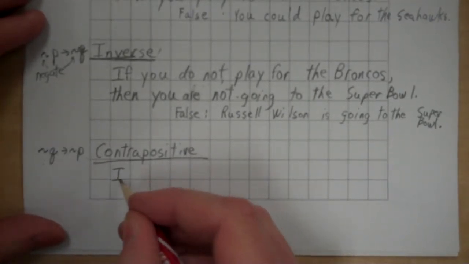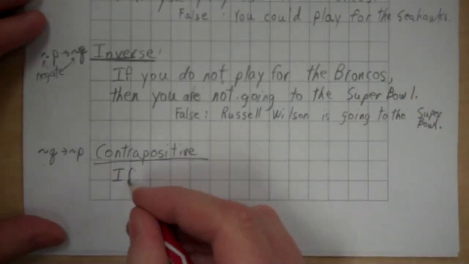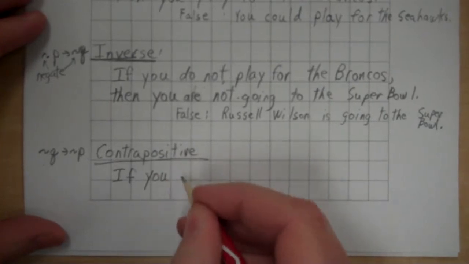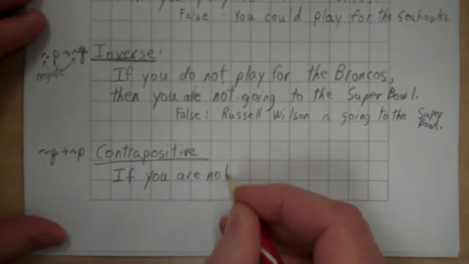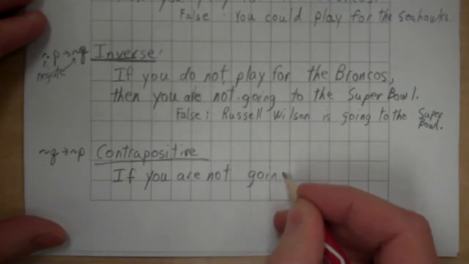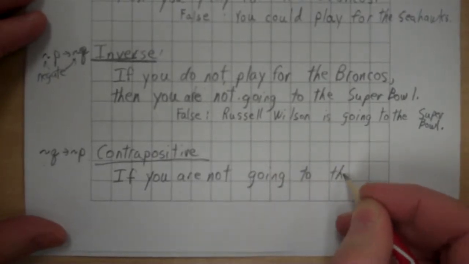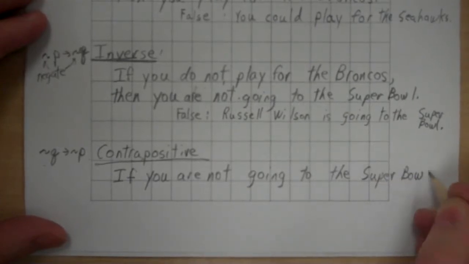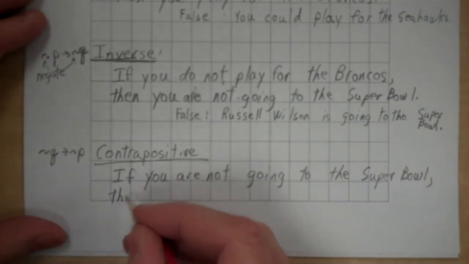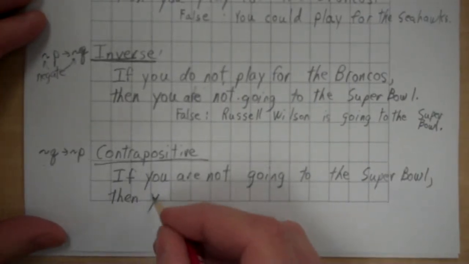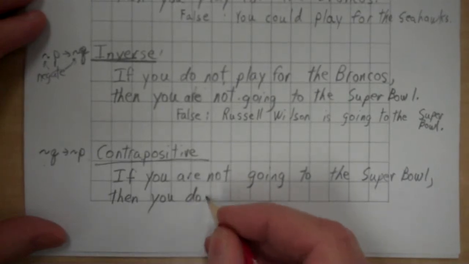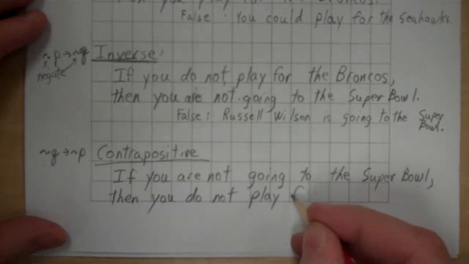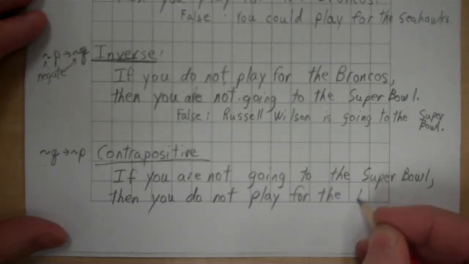But I need to negate the original conclusion. The original conclusion says if you are going to the Super Bowl, so if you are not going to the Super Bowl, then you do not play for the Broncos.